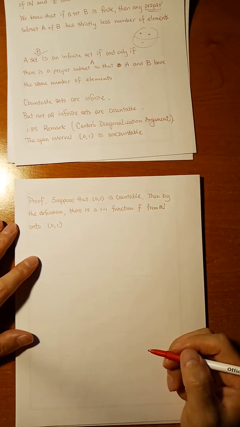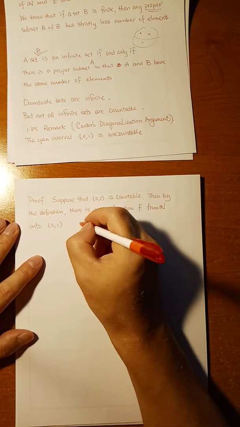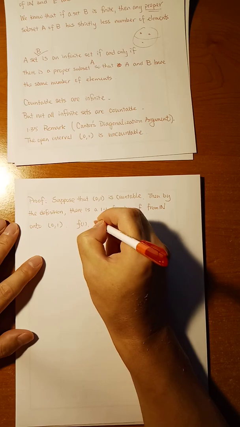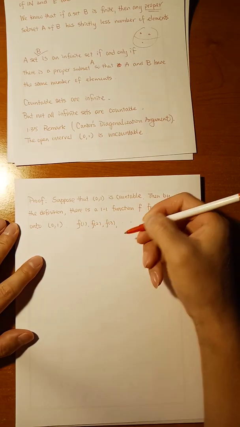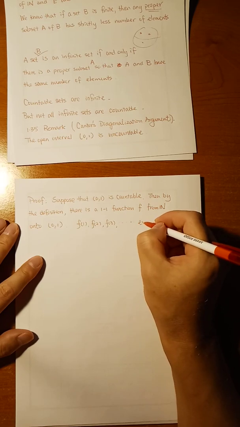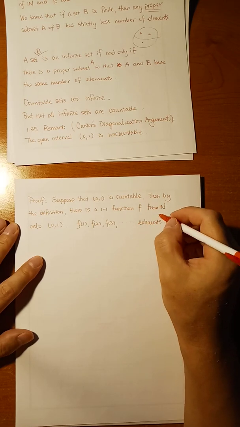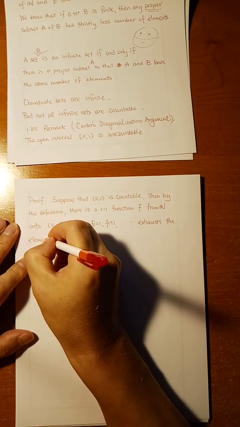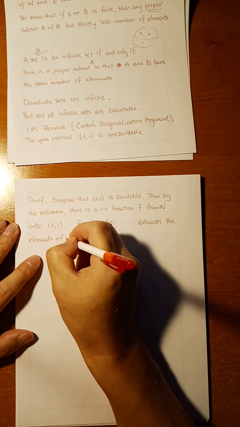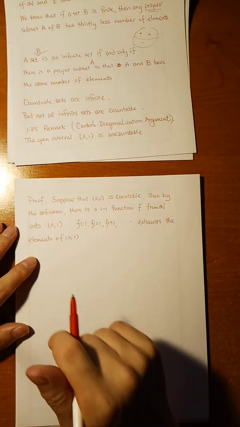So we have f1, f2, f3, and 4 continue. This exhausts the elements of (0, 1) because it's onto. Onto means it will cover all possible elements from (0, 1).